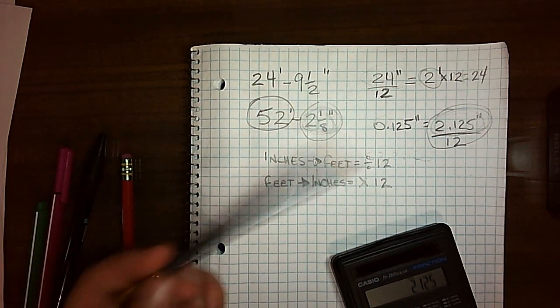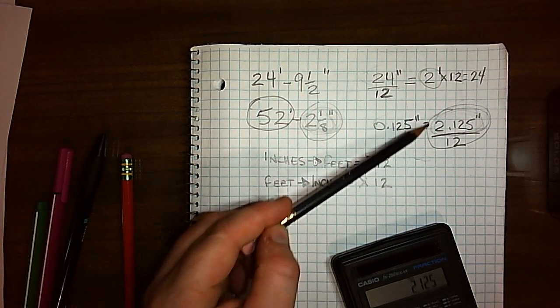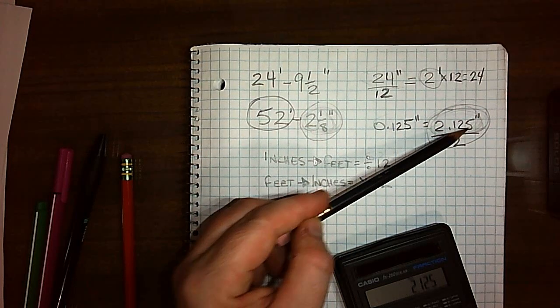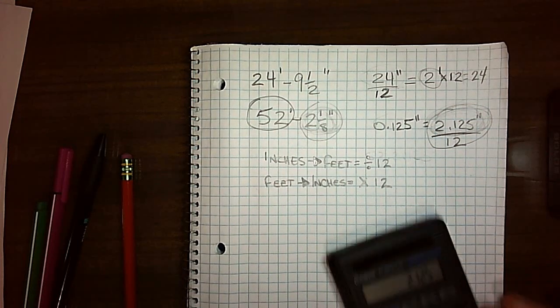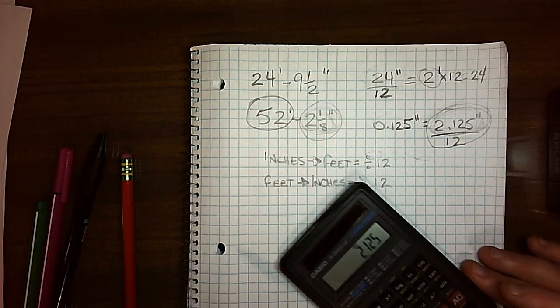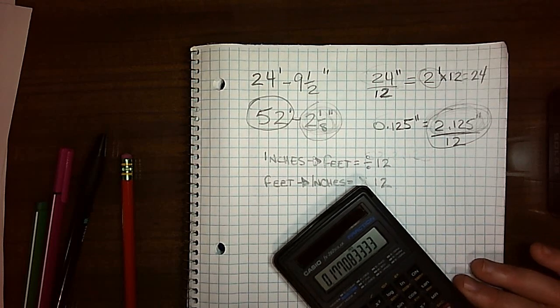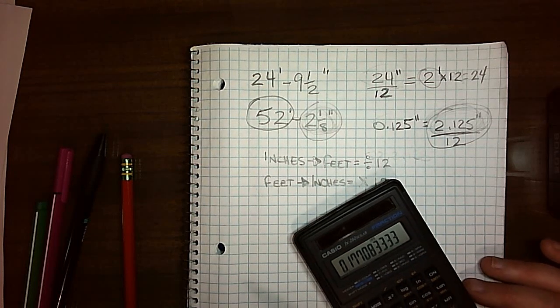All right, so back to this one here. I want to turn this decimal inch into a decimal foot. So 2.125, you're dividing, yes, so 2.125 divided by 12 gives us 0.17708.